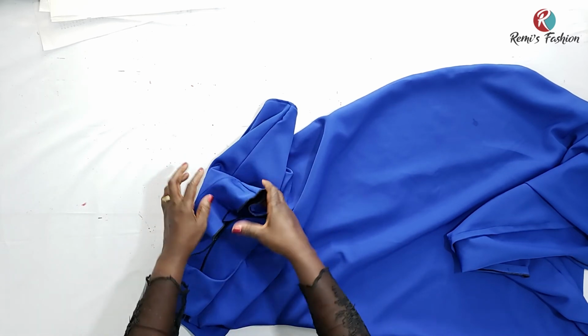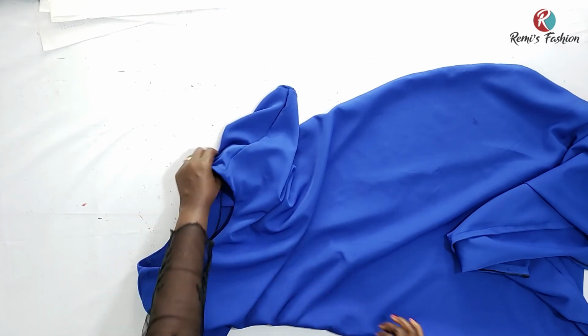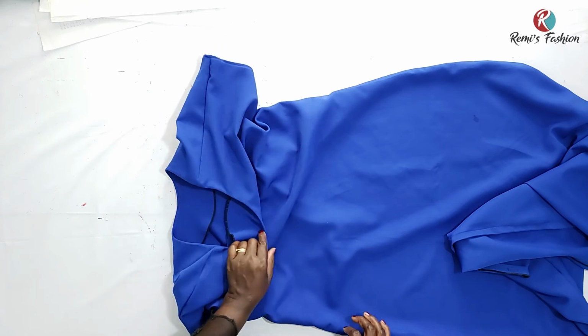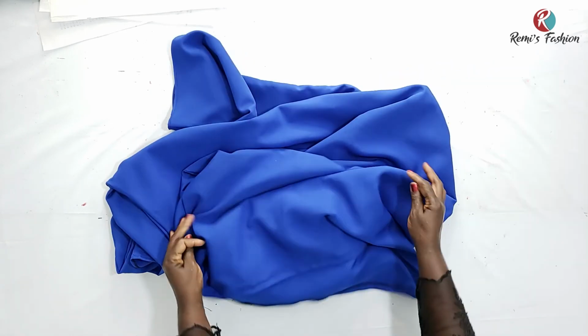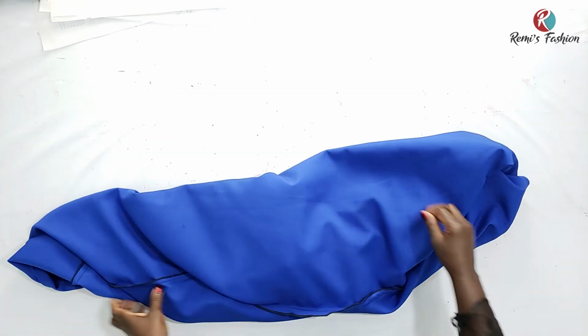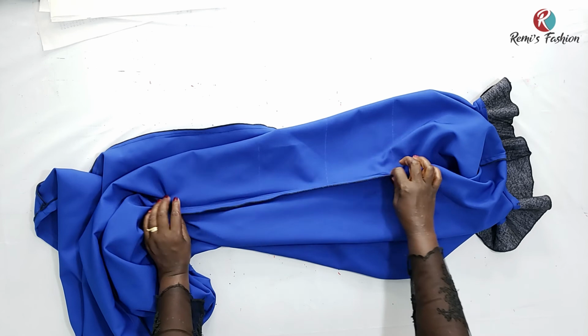I prefer to use hemming glue. I'm going to iron hemming glue all around here so that it lays inside without coming out. You can tack it as well. It's up to you. I've hemmed my sleeves. I've hemmed my dress as well. I've serged the inside of my dress just to give me nice finishing.